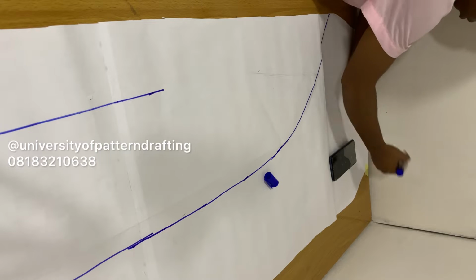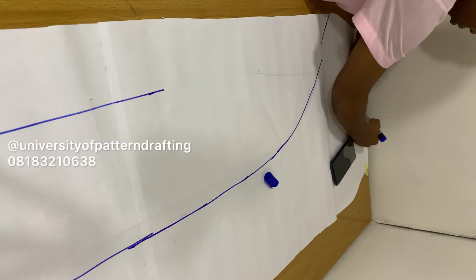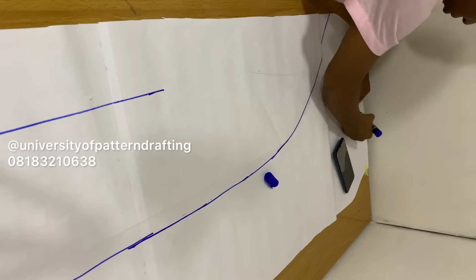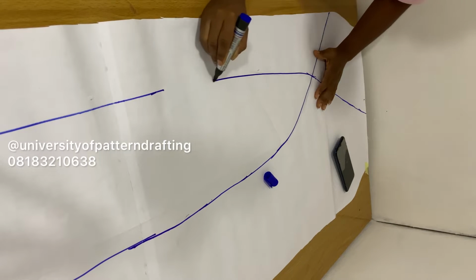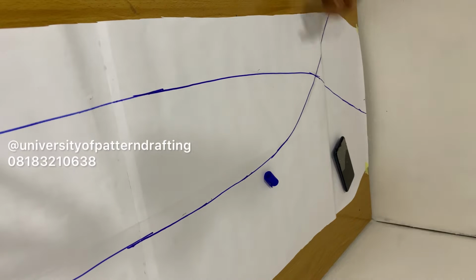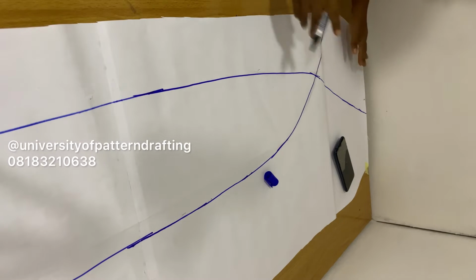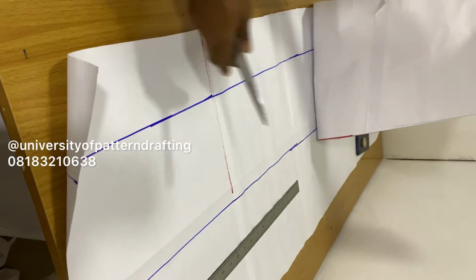I'll try to know where that panel is going to start from. Can you see that? So that's my center front. You can do maybe 1.5 inches away from your center front. So you can see what the full pattern actually looks like. Can you see what it actually looks like? It's just really easy to do. So those are my two panels.